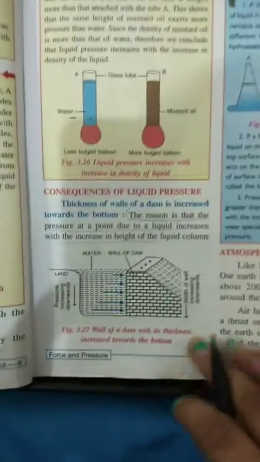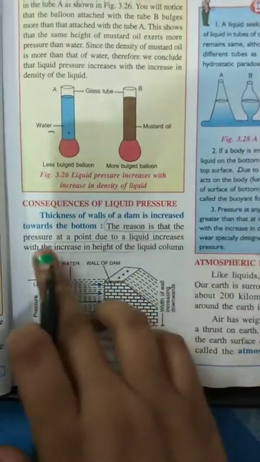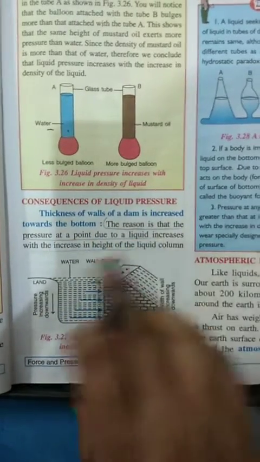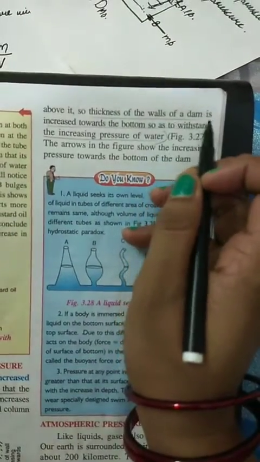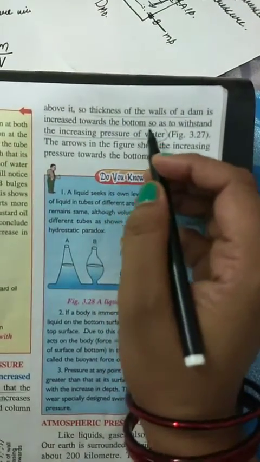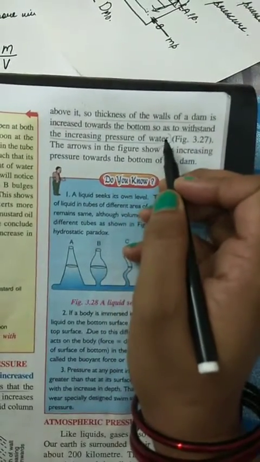You can see it here. It is given that the reason is that the pressure at a point due to liquid increases with the increase in the height of the liquid column above it, so the thickness of the walls of a dam is increased towards the bottom so as to withstand the increasing pressure of water.